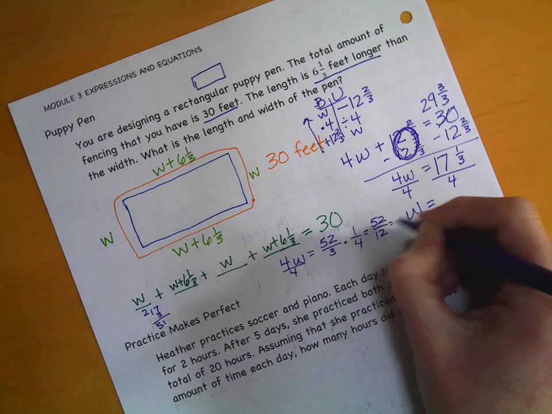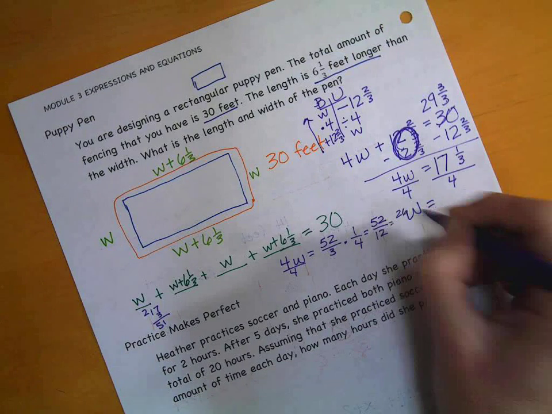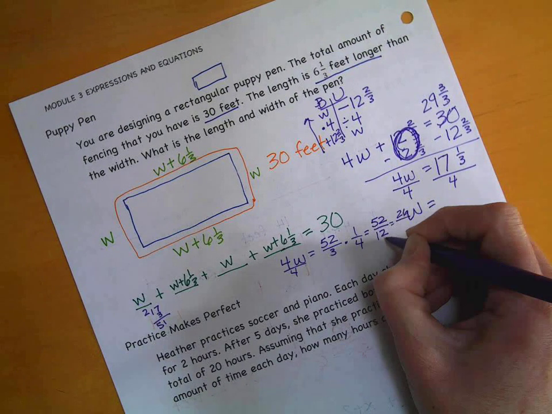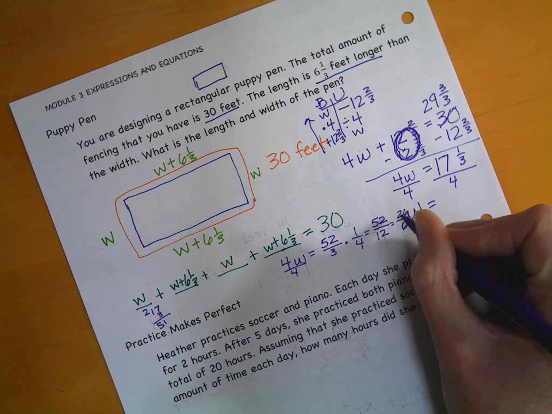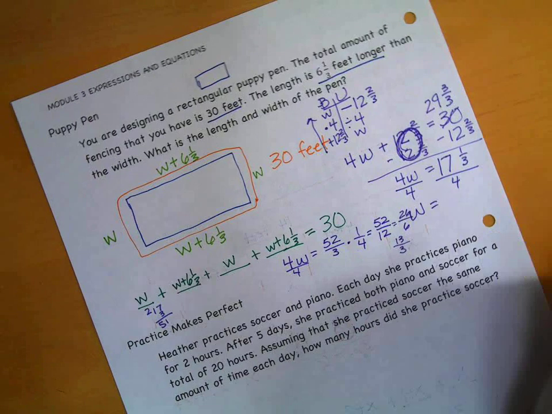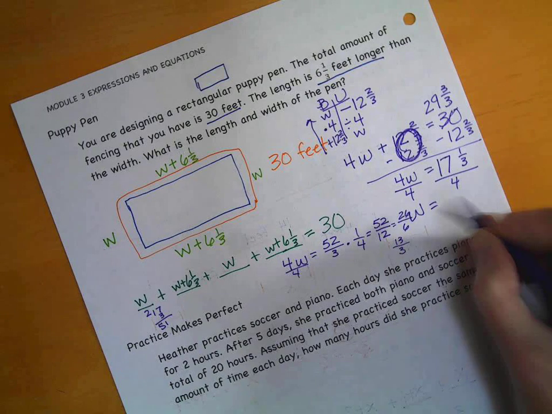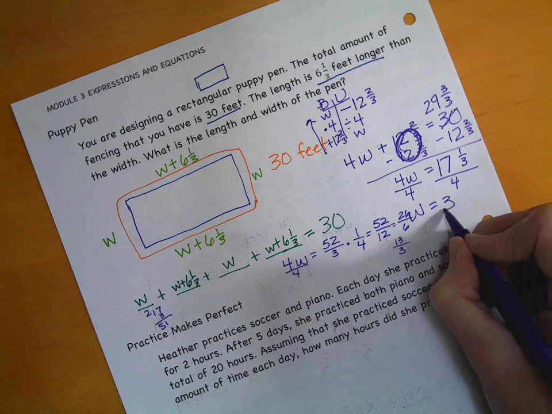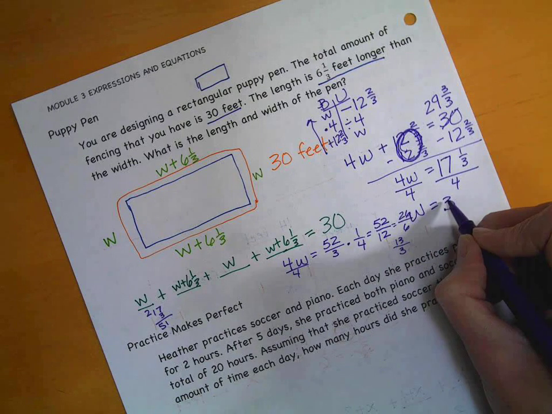So 52 divided by 2 is 26, and 12 divided by 2 equals 6. Okay, so that works. So now let's do it by 2 again, and we get 13 over 3, and now I can actually work with that.